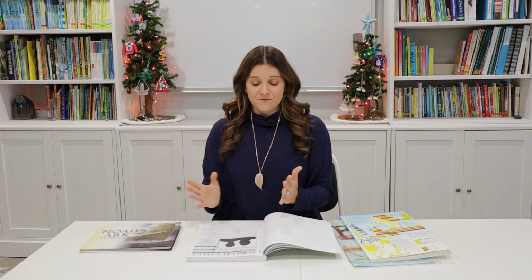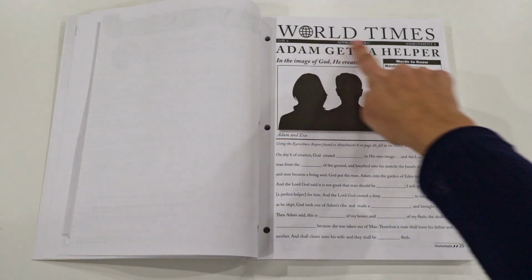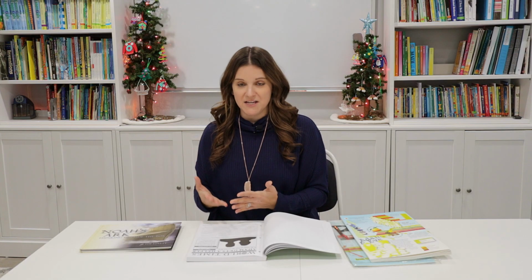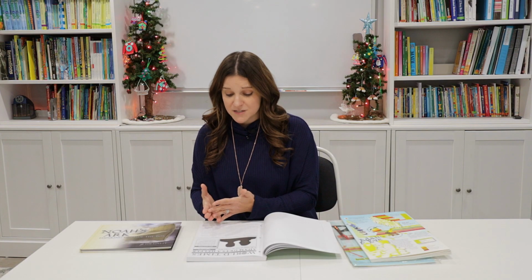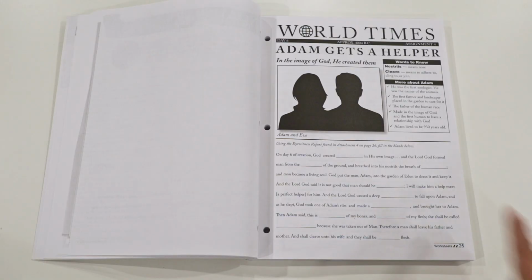So taking a look at a sample lesson, I'm actually looking at the full week 2. So the very first day, you start with page 25 from the teacher's guide. The student, you can see at the top, has world times listed with that theme of being a reporter, and it's about Adam gets a helper. On this page, you'll be going through some vocabulary words as well as some facts about Adam. Now, you could read this aloud or you could have your student read it. And you can see on this page, there are some missing keywords that are in the paragraph below.